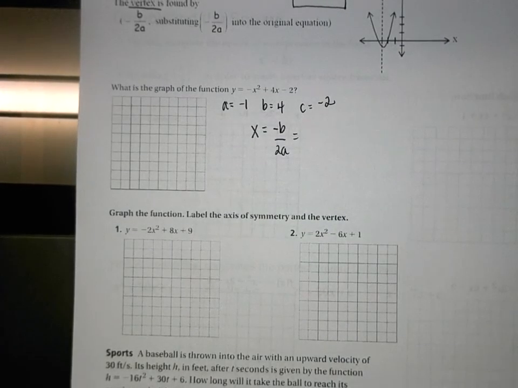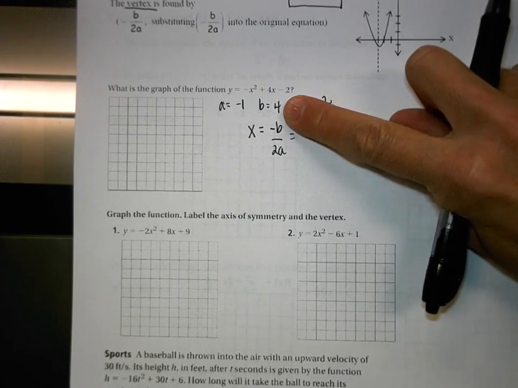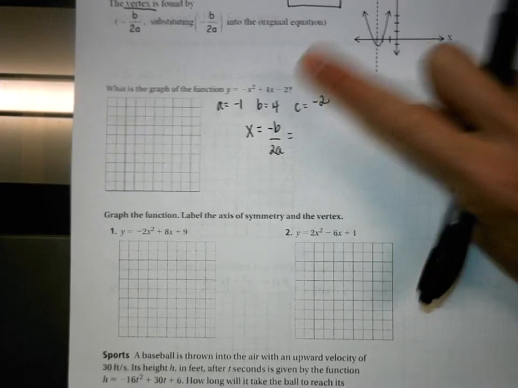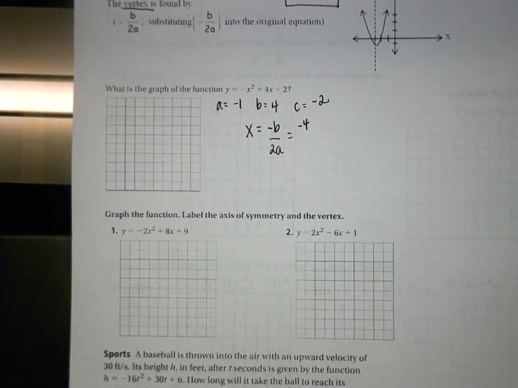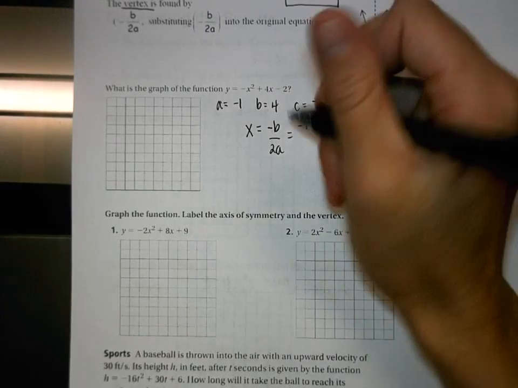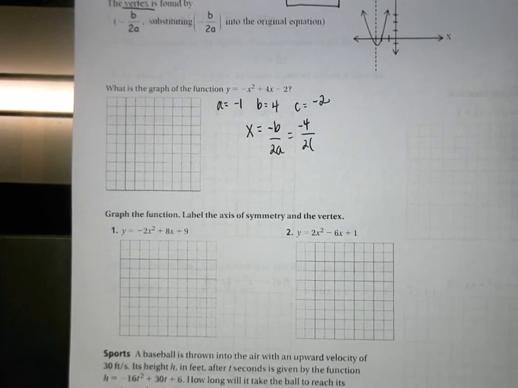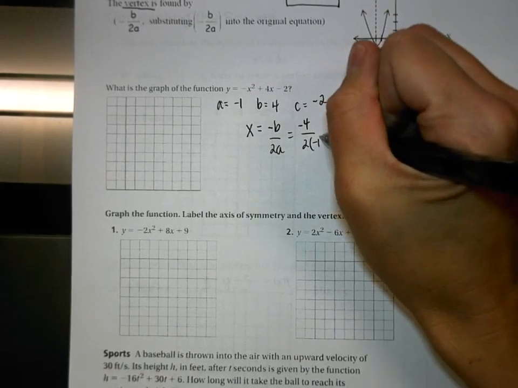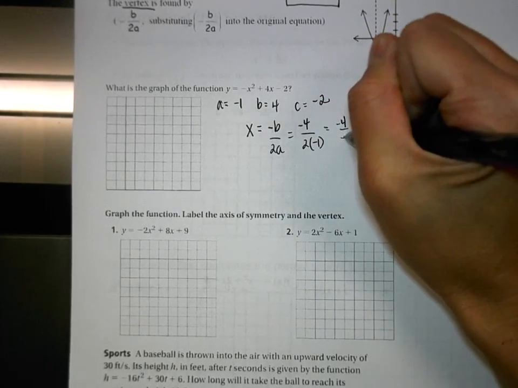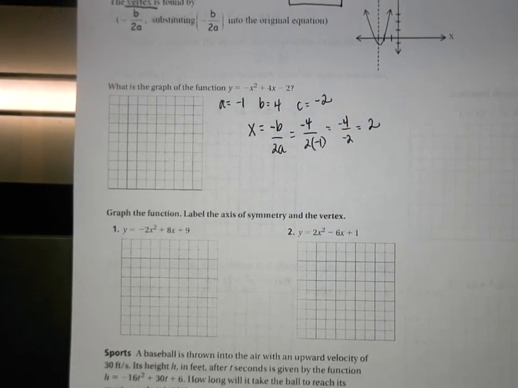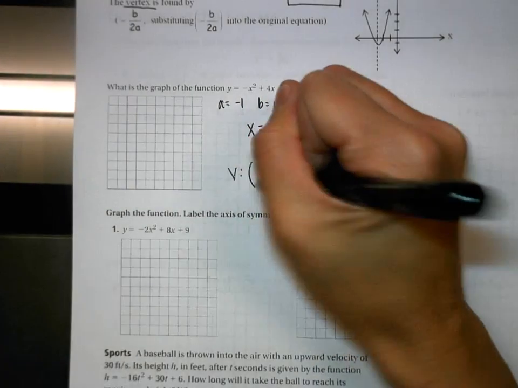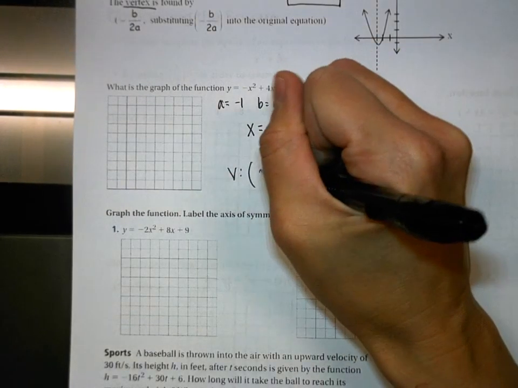What does negative b mean? It means the opposite of whatever b is. So if b is positive 4, negative b is going to be negative 4. And it goes back and forth, right? So if you had a negative number, the opposite of it would be a positive. Okay? Over 2 times, and what is a? Negative 1. So we end up with negative 4 over negative 2, which simplifies to be, very good, positive 2. So for my vertex right now, I know that the x value of the vertex is 2.